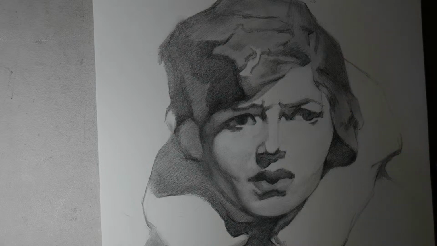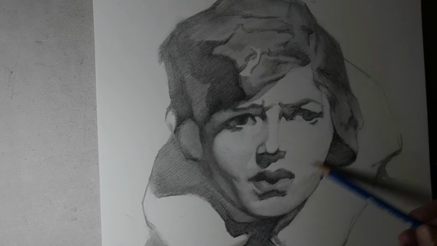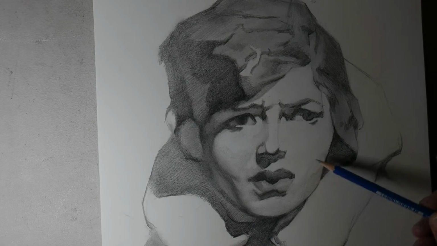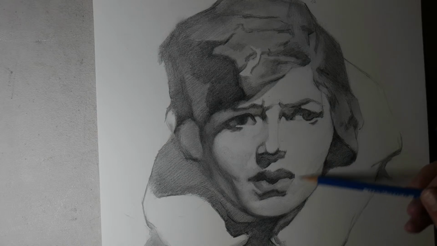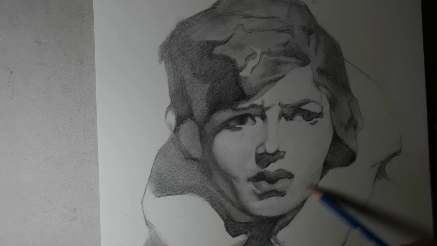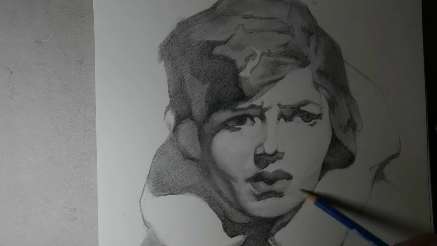Go back to the 3H here. Just gonna build up a little bit of value on the cheek here. I just don't want it to look like I gave her a 5 o'clock shadow.